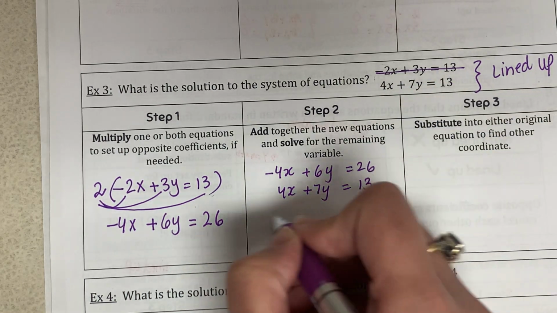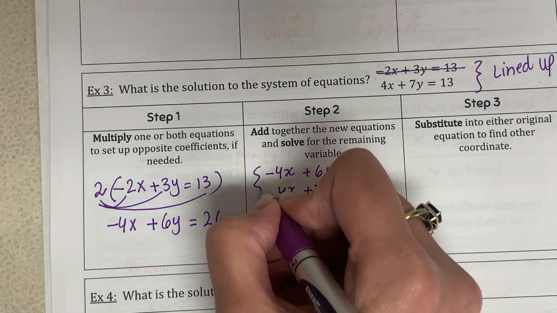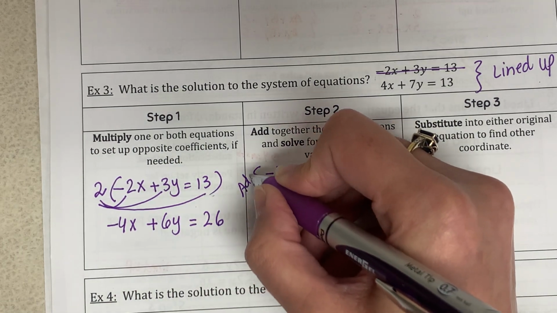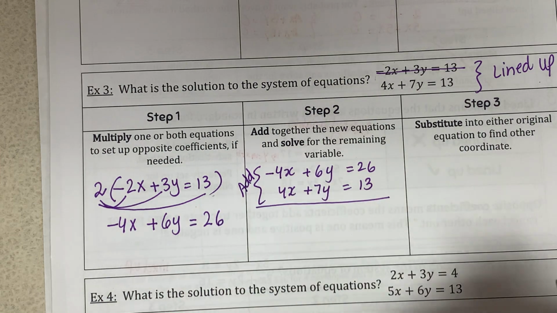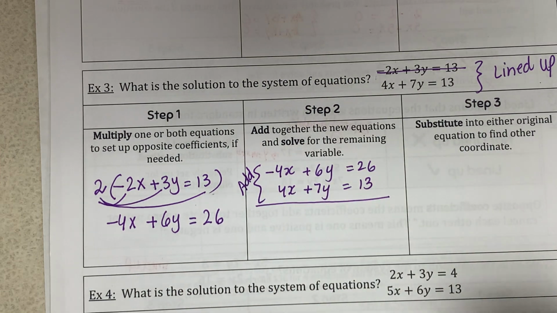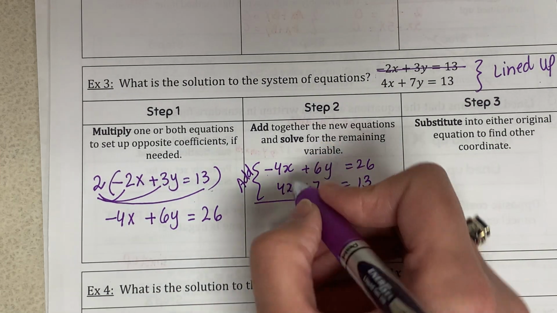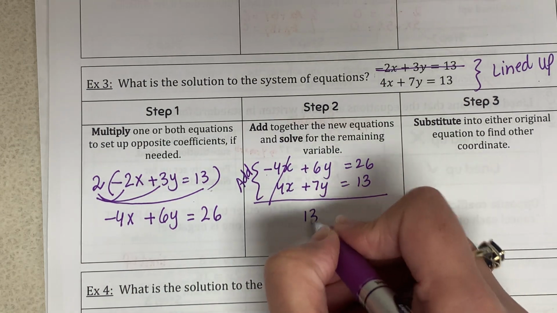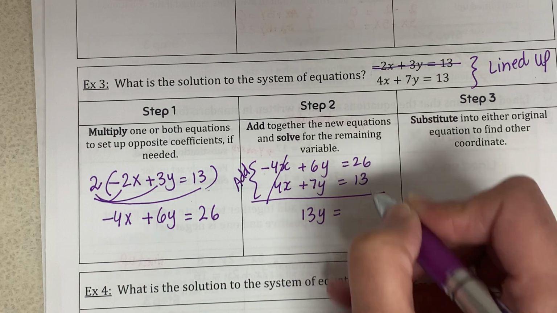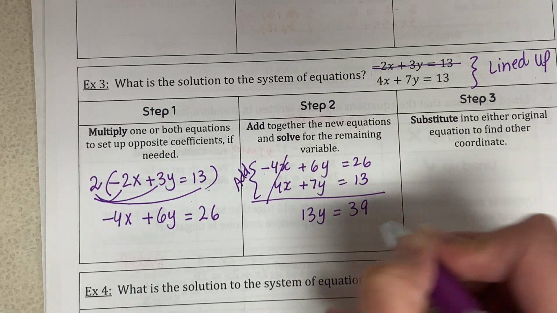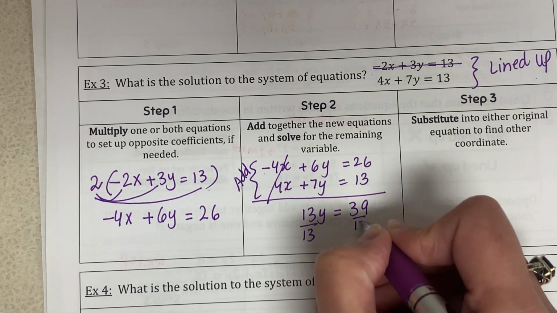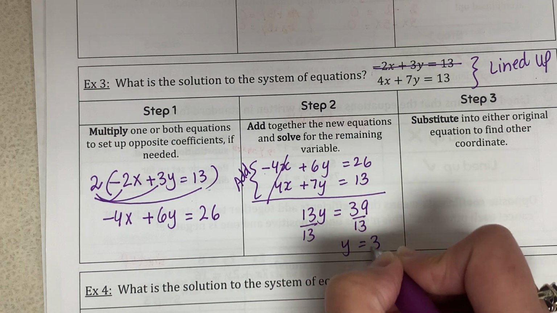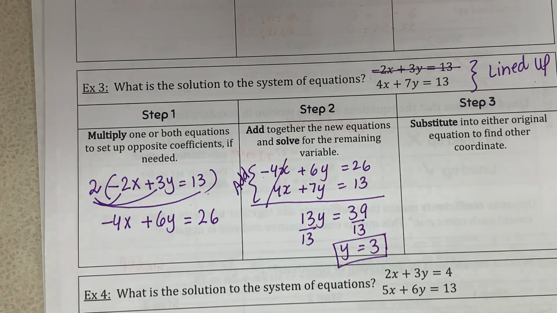Okay. Draw the line. You're going to add them up so that you can eliminate the x. Negative 4 plus 4 is 0. It cancels out. 6 plus 7 is 13y. 26 plus 13 is 39. You divide by 13 on both sides. y equals 3. There you go. y is equal to 3.